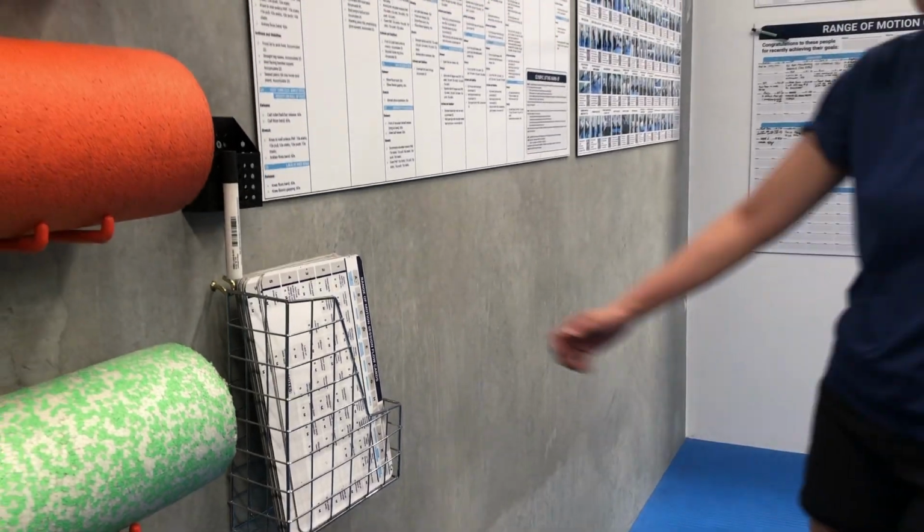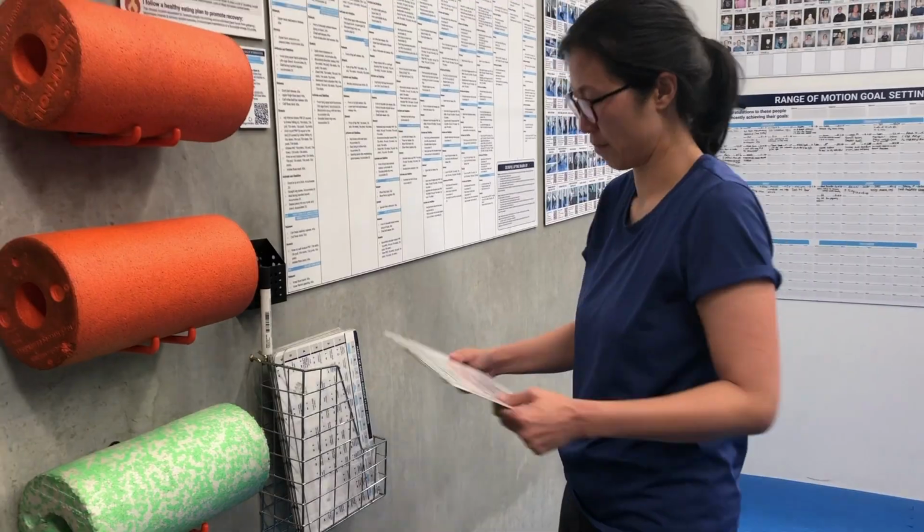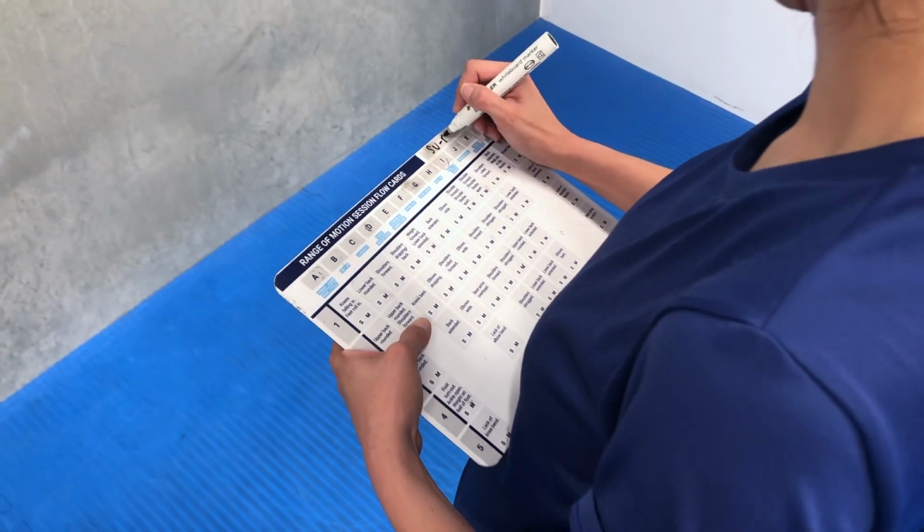So you'll begin by grabbing your session flow card, and you'll notice that each column has a different letter at the top. Each letter is going to represent a different movement or position that we do here at Range of Motion. For example, column B is the setup position, column F is pushing out, and column I is some sort of pull up or hang.